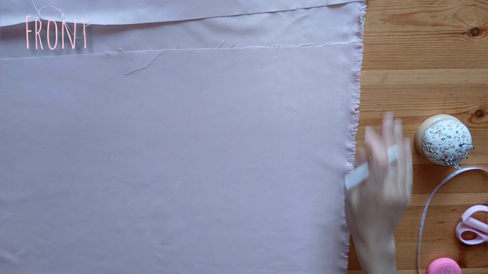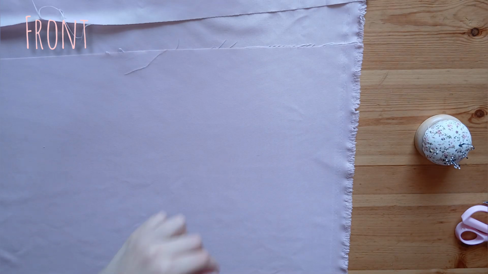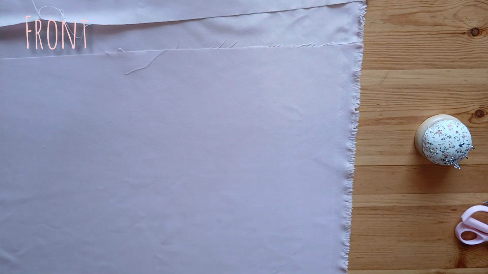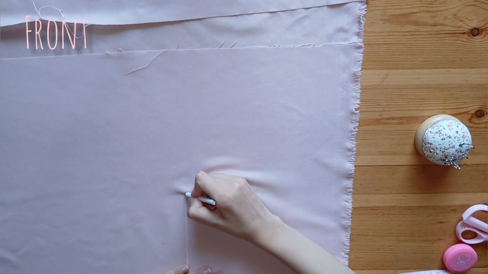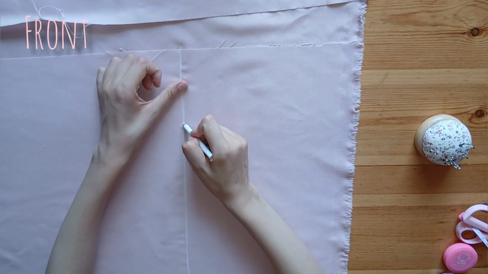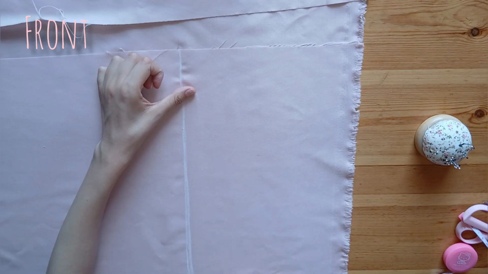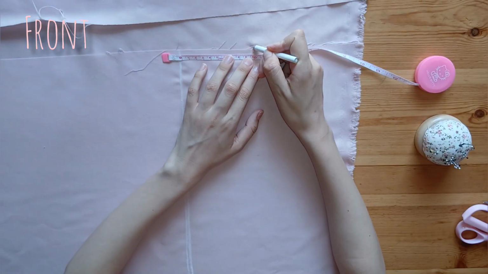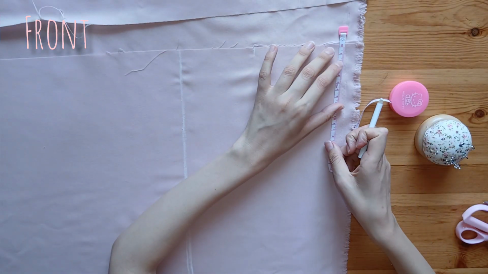Starting from the front, fold the fabric in half. Mark half the waist measurement in length and 15 centimeters in width. Cut a triangle from the edges, cutting 7 centimeters from each side.